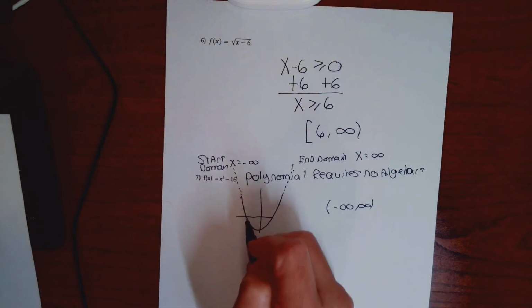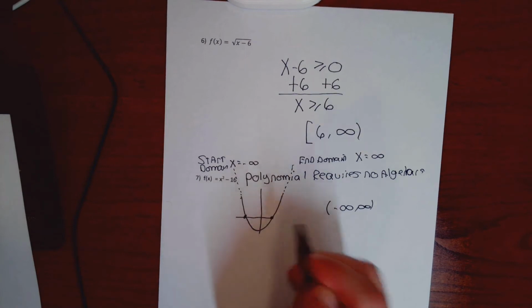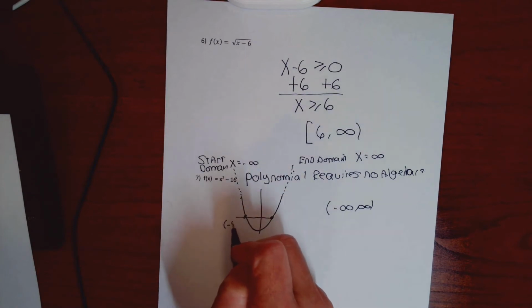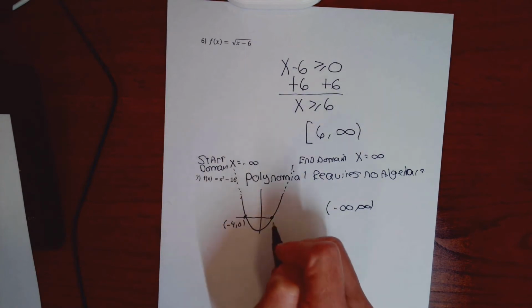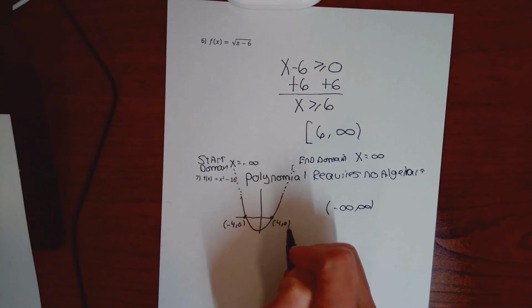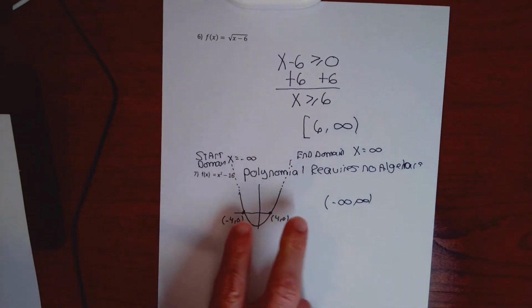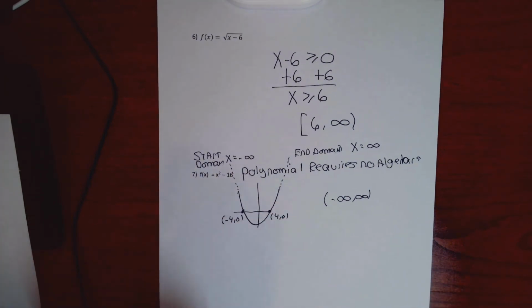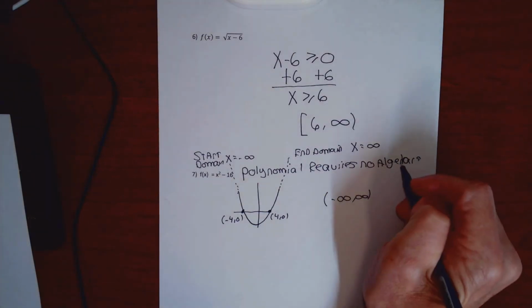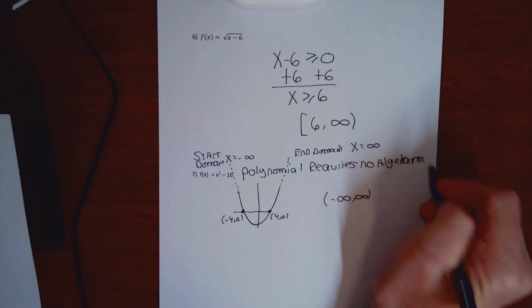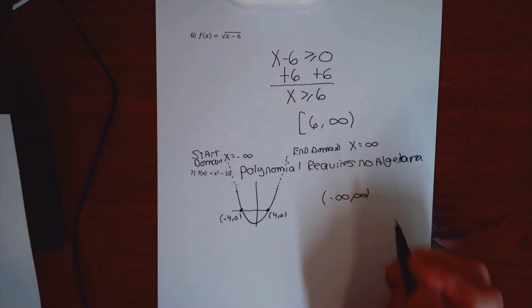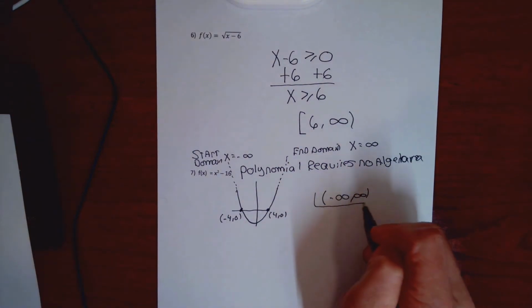If you do algebra, you're going to get the x-intercepts. This graph crosses the x-axis at the points (-4, 0) and (4, 0). If you do algebra, you won't get a place where the graph has breaks. You won't get a left or a right edge in a graph, but you'll get something that's nonsense in terms of finding a domain.